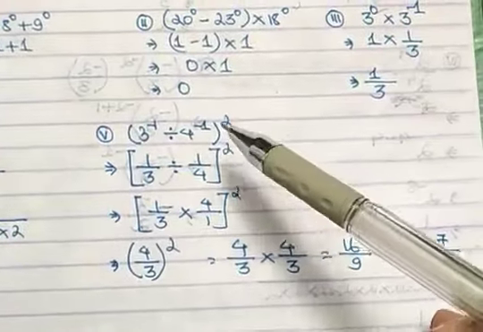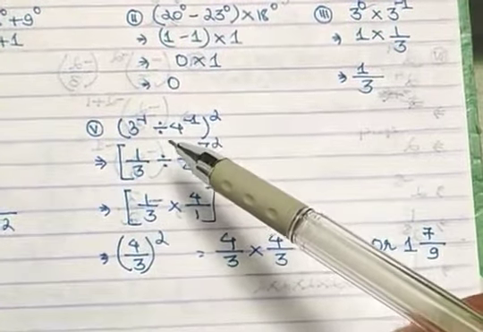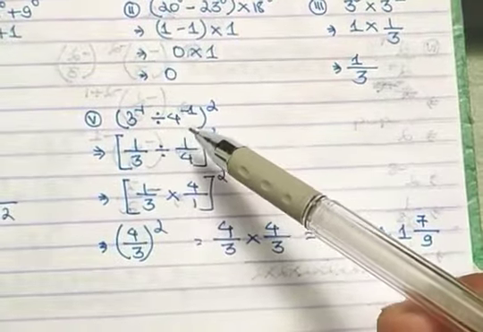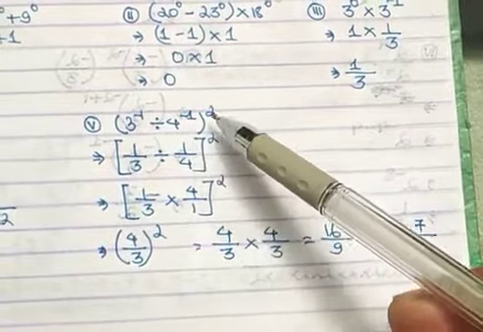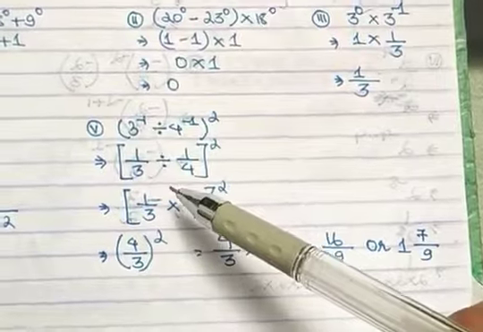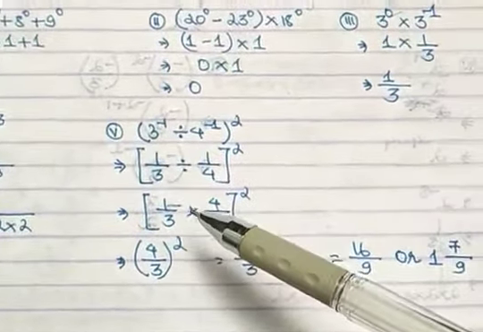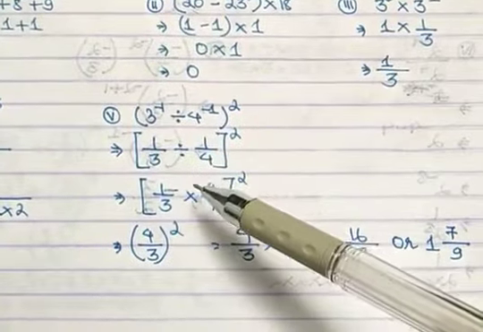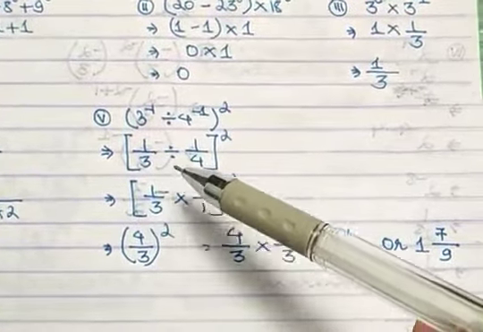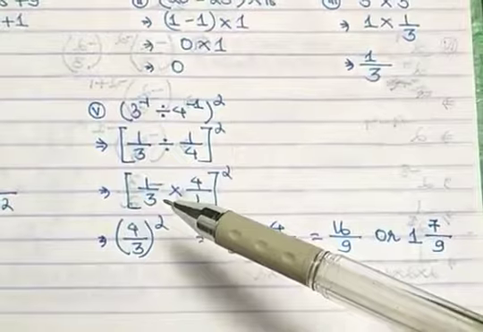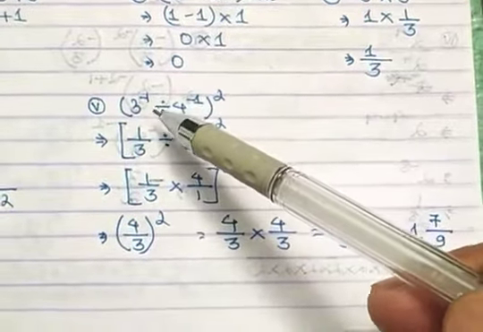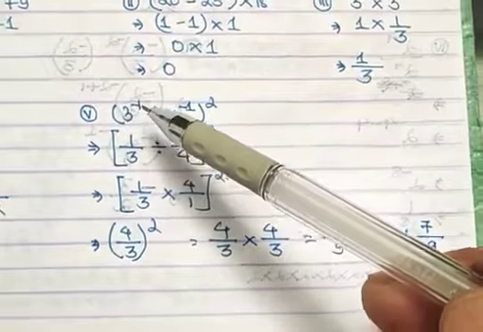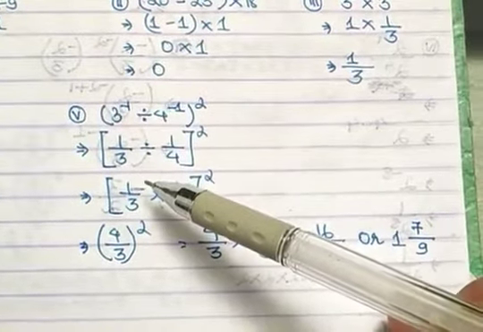Okay, and here what we have is (3 to the power minus 1 divided by 4 to the power minus 1) whole square. Now remember, we need to follow the BODMAS rule as well. According to the BODMAS rule, whatever is within the bracket is all about BODMAS as well as the laws of exponents. See, within the bracket, first of all we got terms with negative signs.